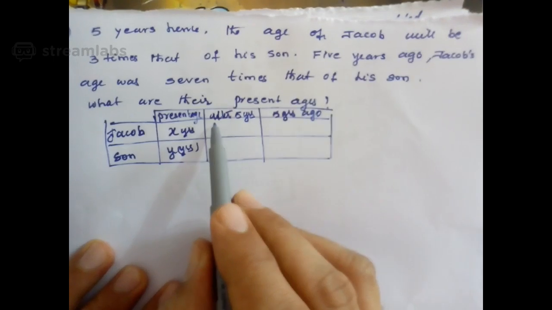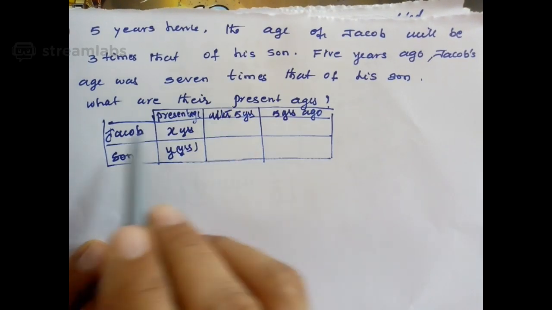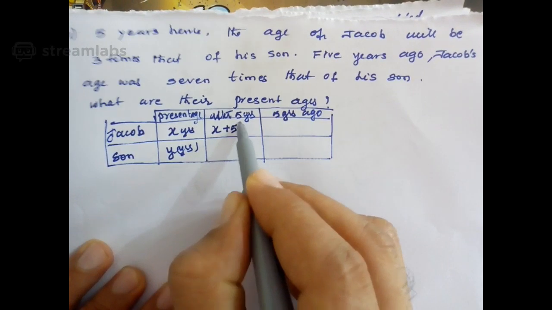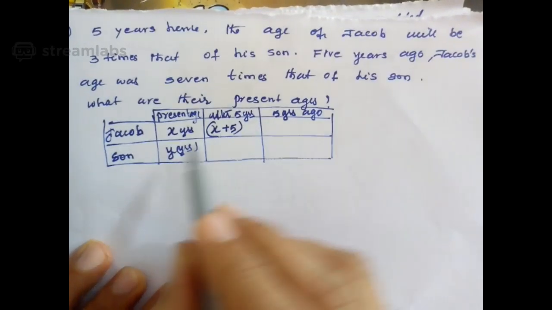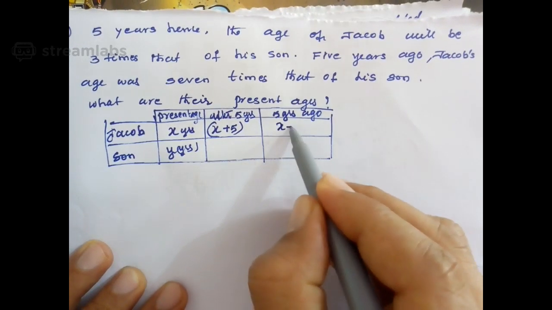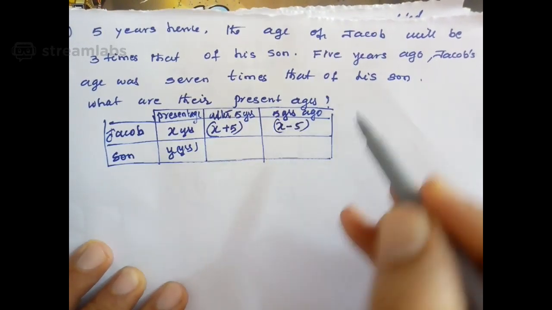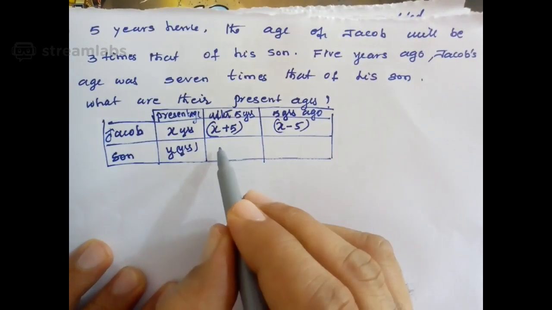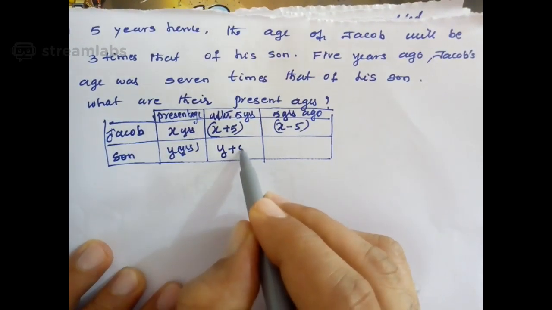Now let us see what will be the age of Jacob after 5 years, that is x plus 5 years. And what was Jacob's age 5 years ago? x minus 5 years. Then what will be the age of the son after 5 years? y plus 5.